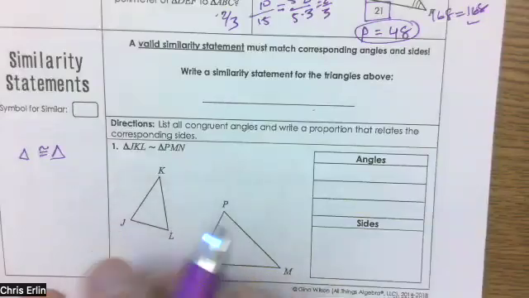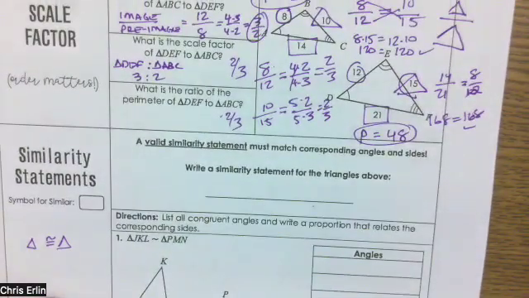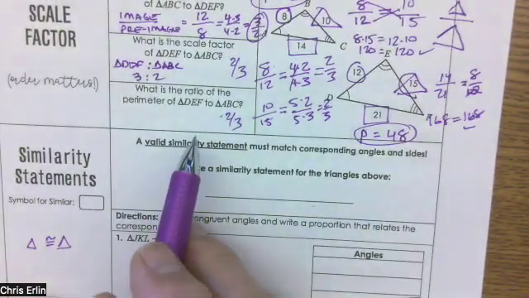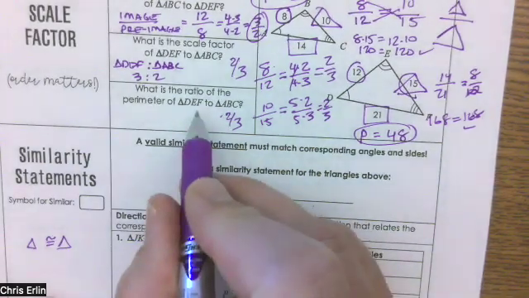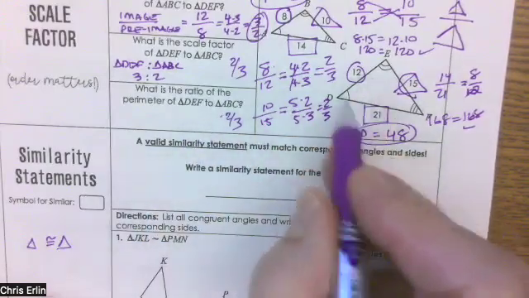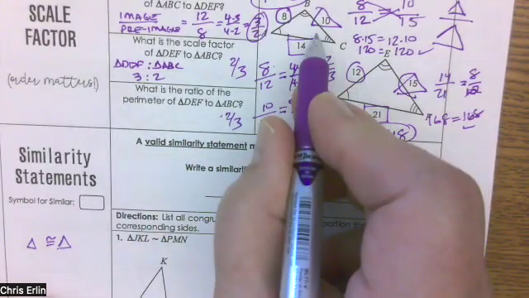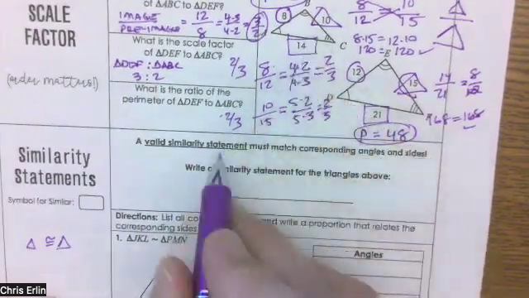Question about the one, what is the ratio of the perimeter from DEF to ABC? Would it not be 3/2, so it's from the big one to the small one? Going from the big one to the small one. Oh, because of the decrease.